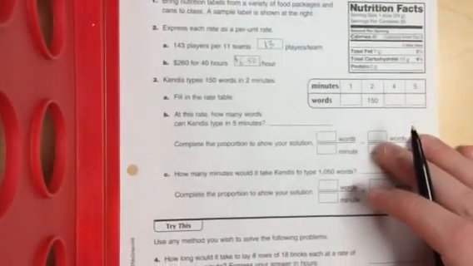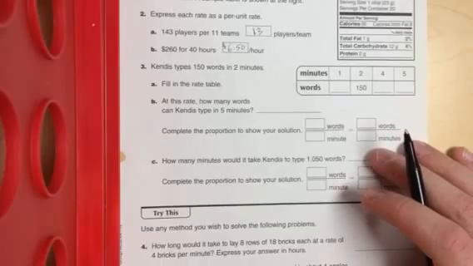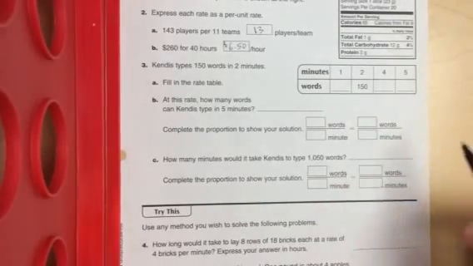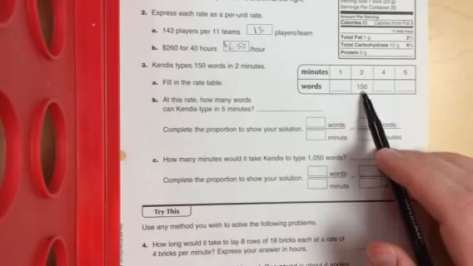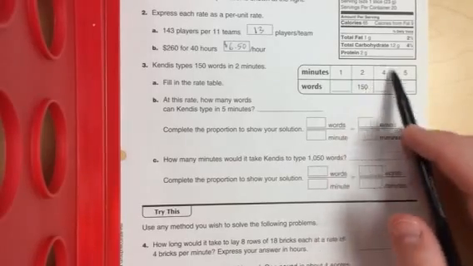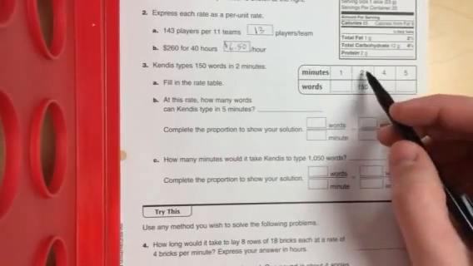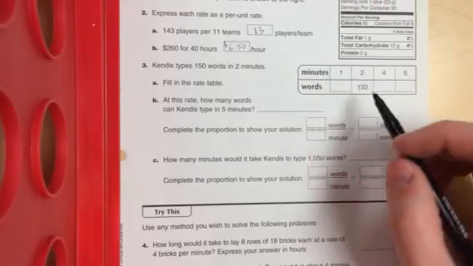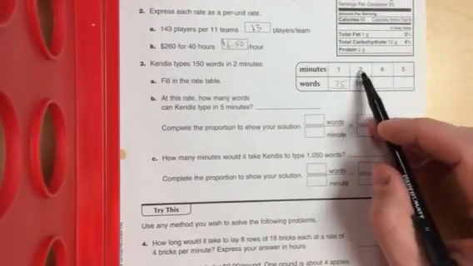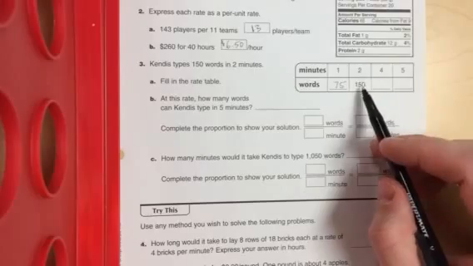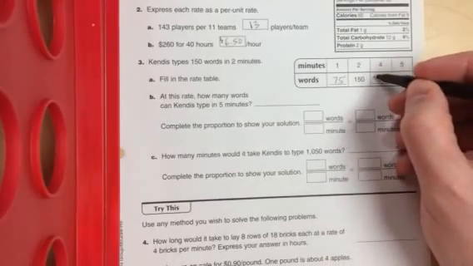And number 3, we're talking about typing 150 words in 2 minutes, and we're filling in the rate table. If we look at the table, they give us that the 2 goes with the 150, and from there we can figure out that half of 2 is 1, so half of 150 would be 75. If I take 2 and double it, I get 4, so if I take 150 and double it, I get 300.